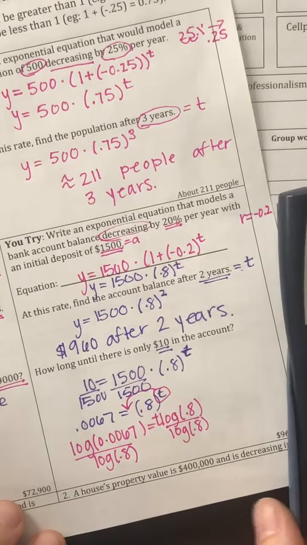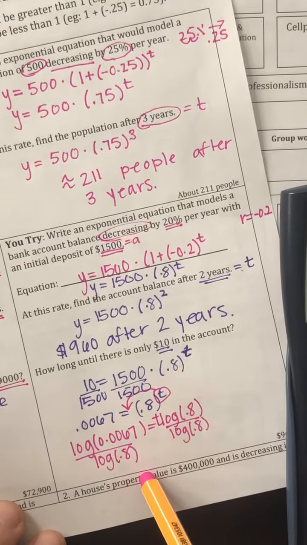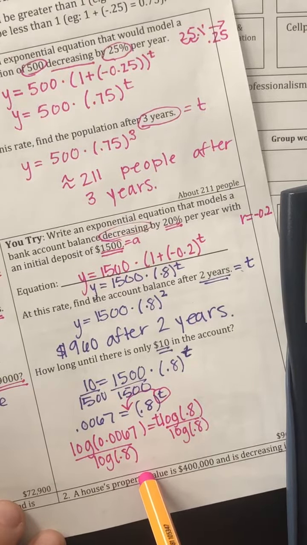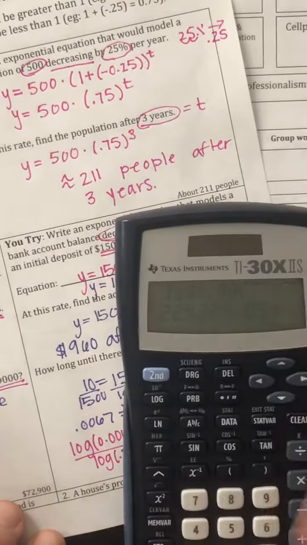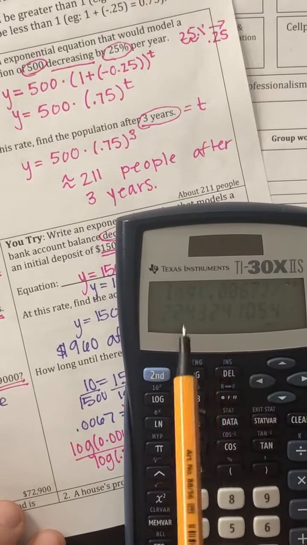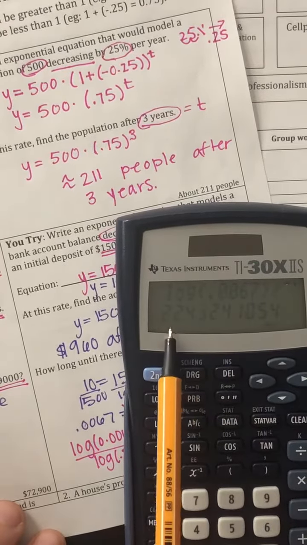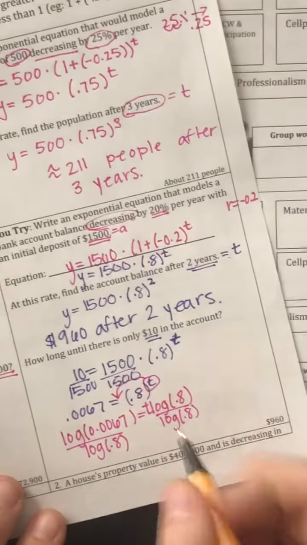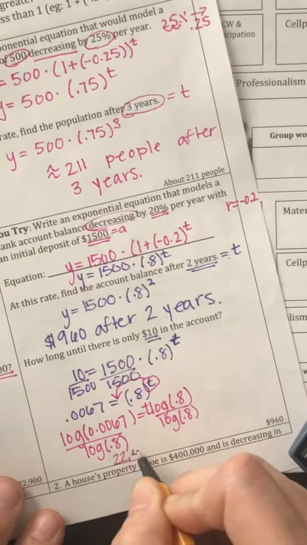Uh-oh. 1500 times 0.8. So I'm not going to take 20. Oh, because it's going to decrease a little bit each time as we go on in years. So this is saying it's going to take 22.4 years. So 22.4 years.